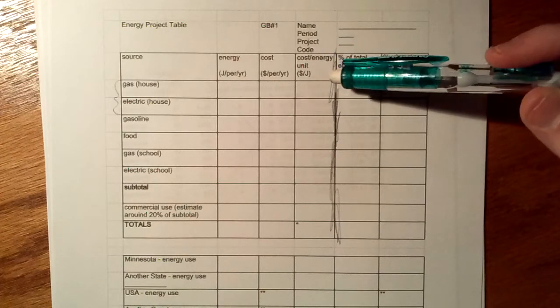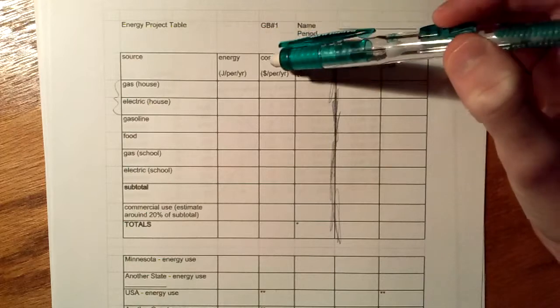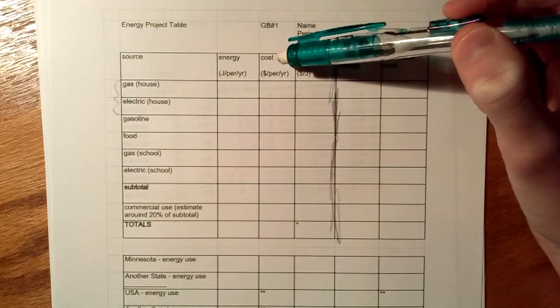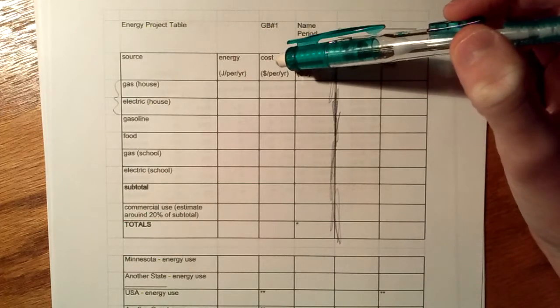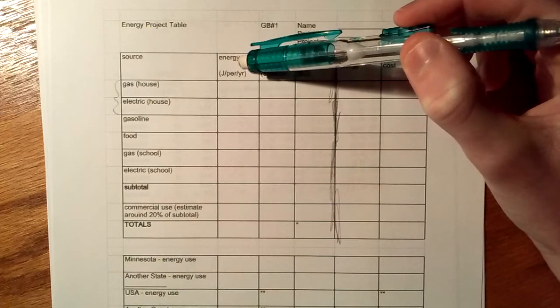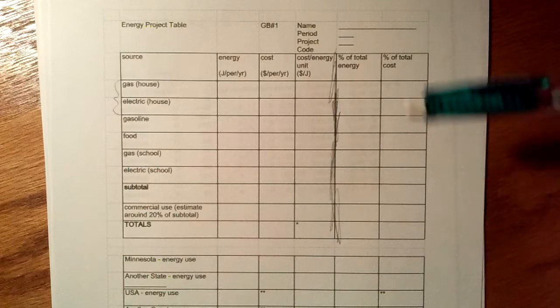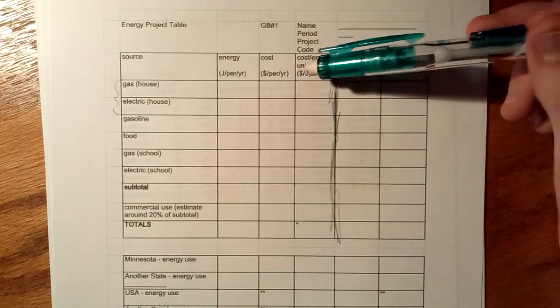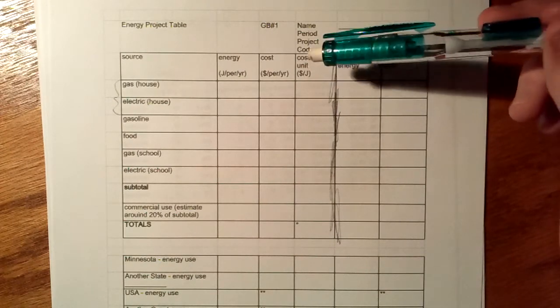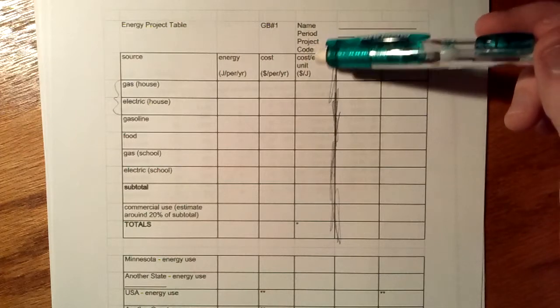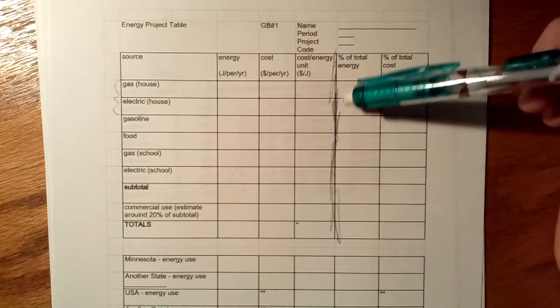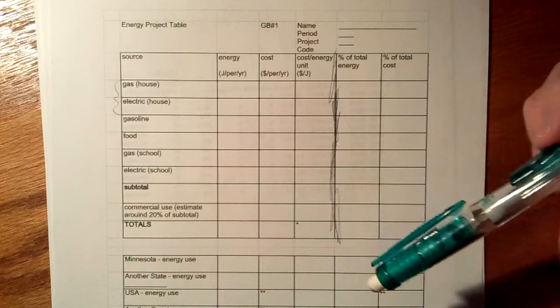What you want to do for this is take the total cost per year that you spend for your energy, and divide it by the total joules, your total energy. What that's going to give you is how much money you spend per 1 joule of energy that you consume. That's all that is, and that's just going to go in this column here.